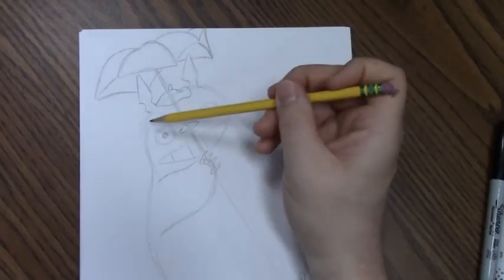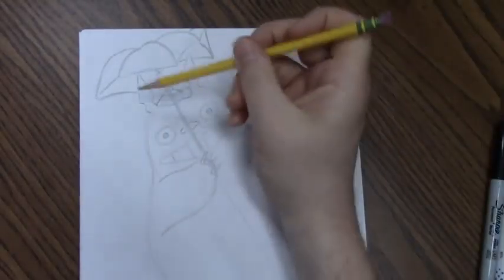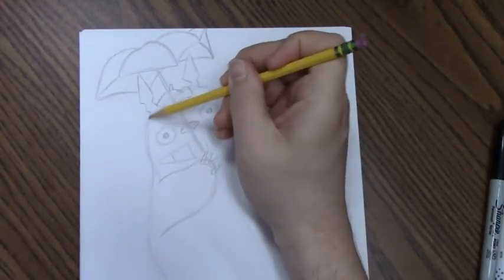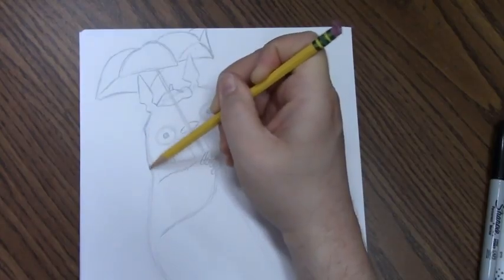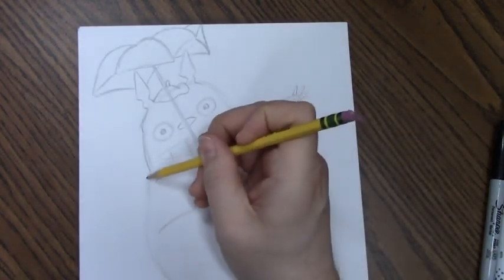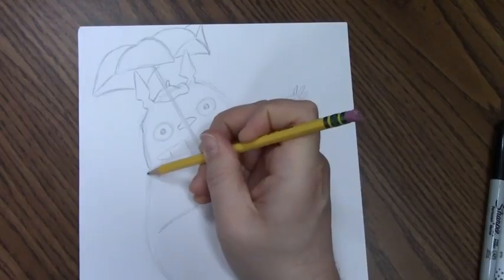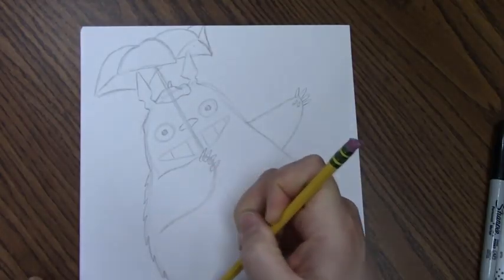He does have some texture to him. He's not just a smooth pear shape. We're going to get down this way, and once we get past the head, then we're going to add some texture because he's covered in fur. So all you have to do is just make a couple of zigzags like this. It's very subtle.